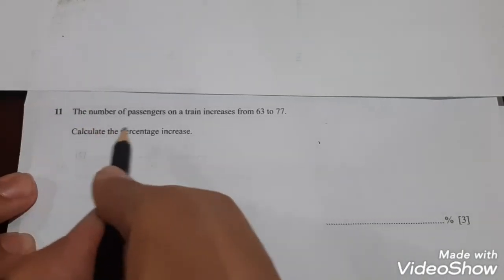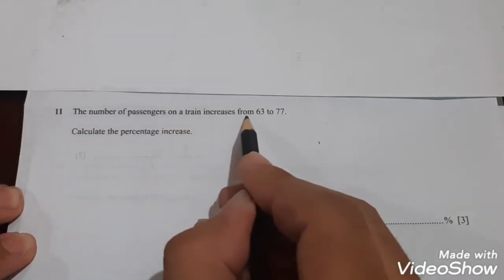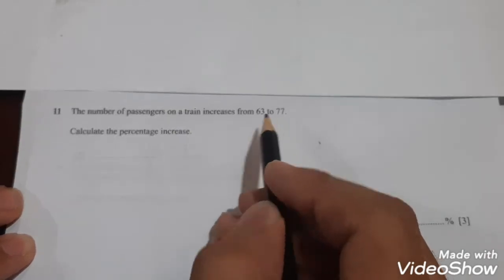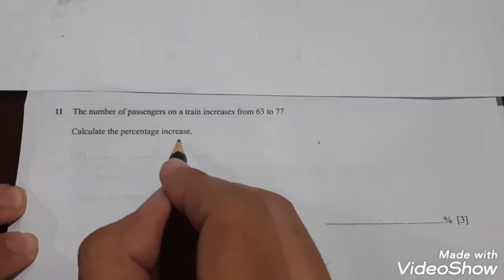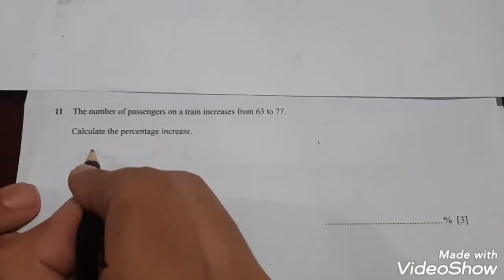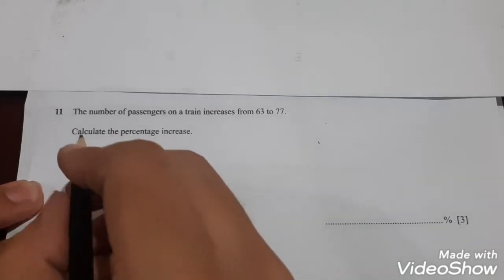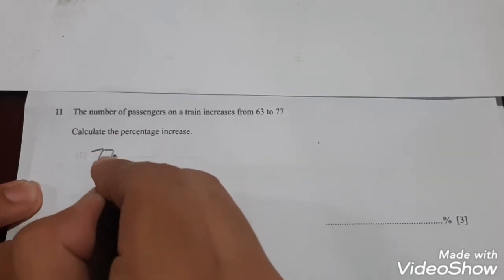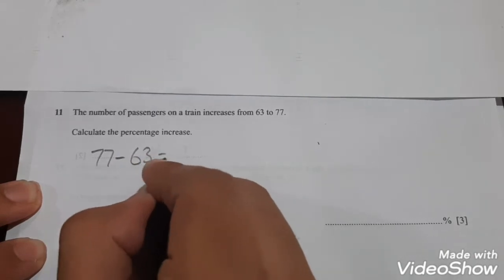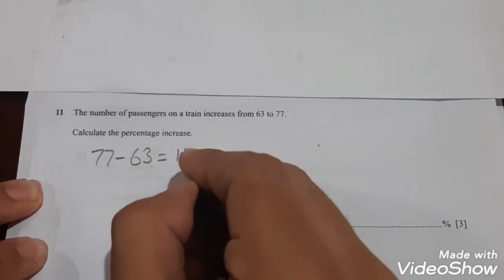Question 11 states the number of passengers on a train increases from 63 to 77. Calculate the percentage increase. So first we will calculate the difference, which is the increase in passengers, which is 77 minus 63, which will be 14.